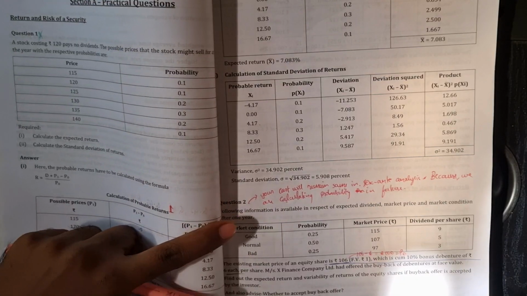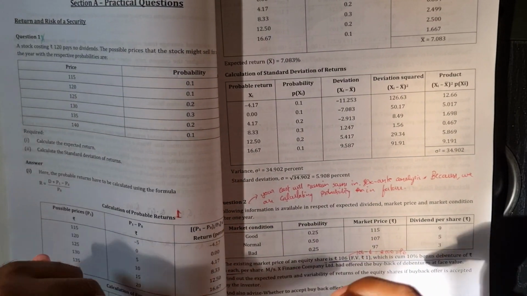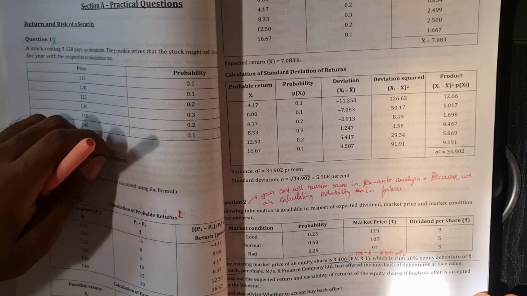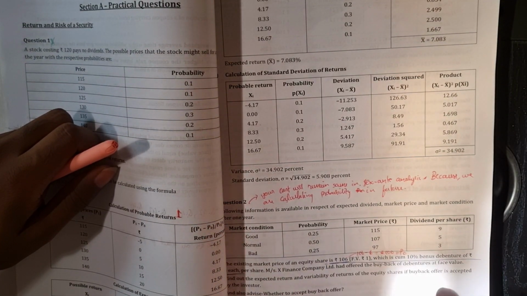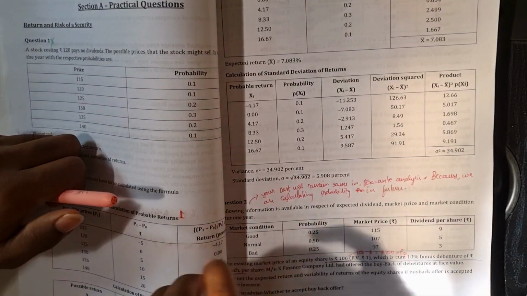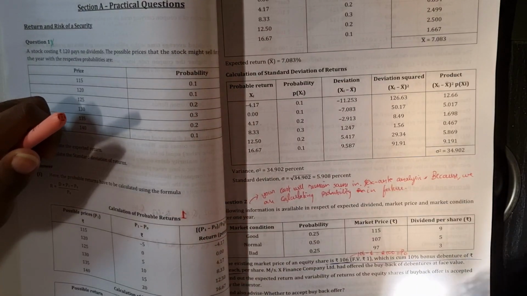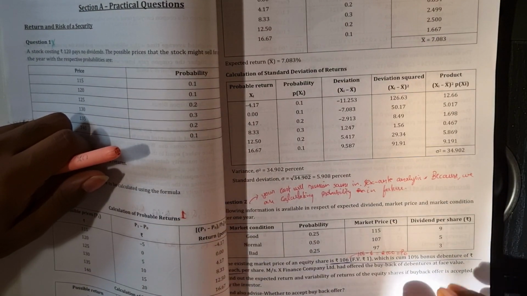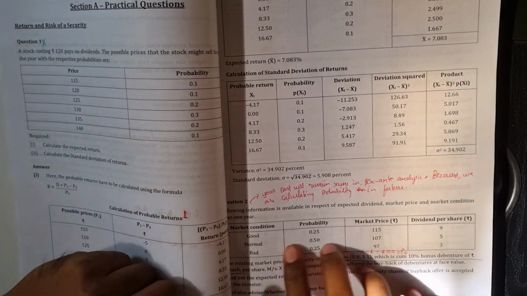Next, also advise whether to accept the buyback offer. This we will do in the next part. So they have asked us to find out the expected return and variability of returns. Means the expected annual return, the average return, and the variance and standard deviation, which is the risk. So how will we do it?